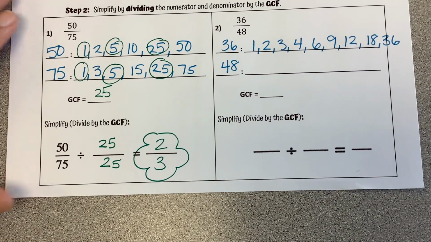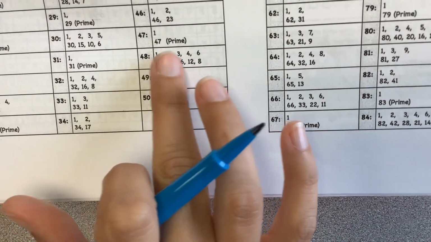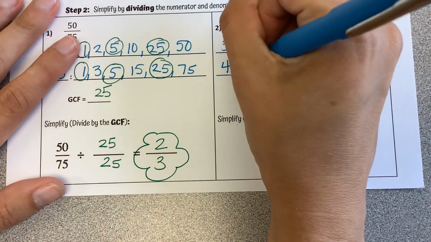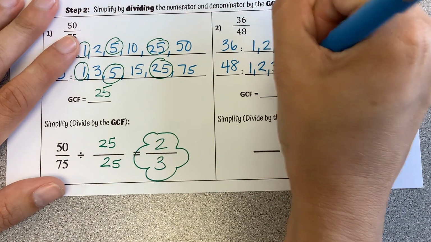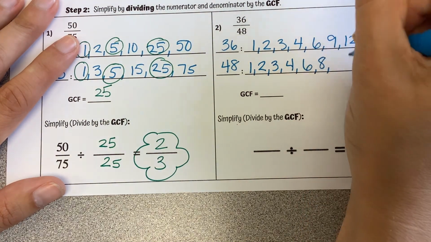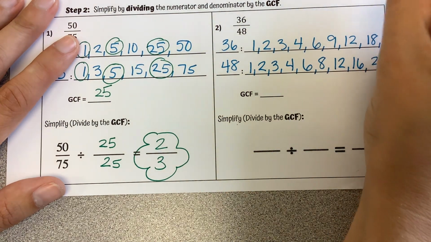Now we're going to do the same thing for 48. Find 48, list out all those factors. There's a lot of them. It's probably going to use 2 lines. So 1, 2, 3, 4, 6, 8, 12, 16, 24, 48.